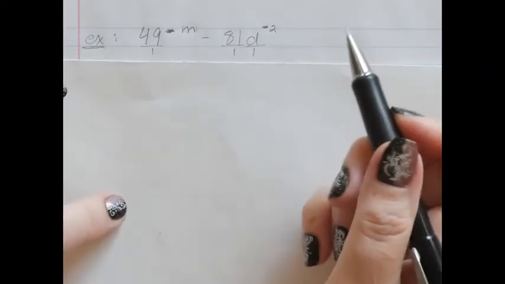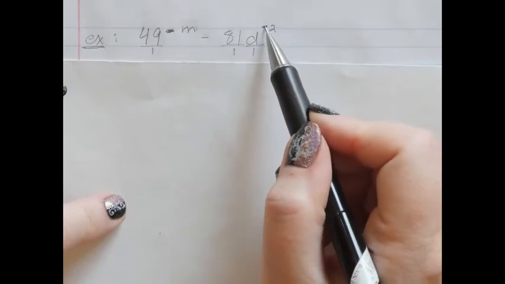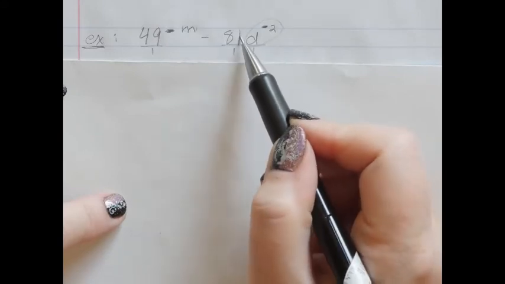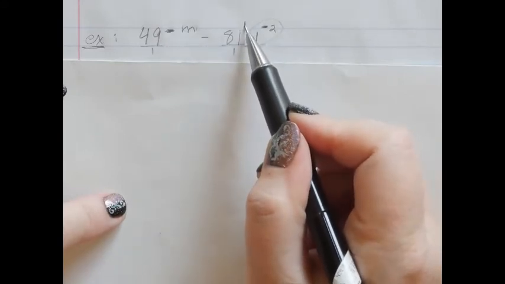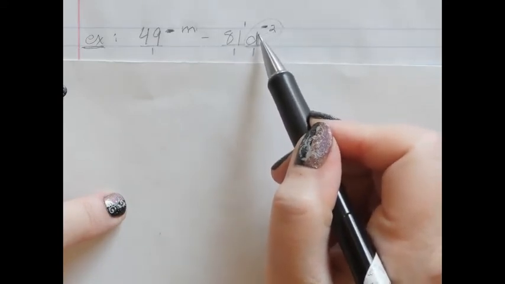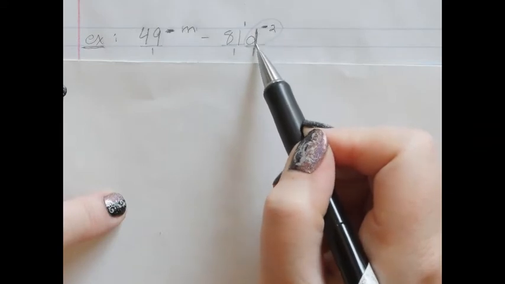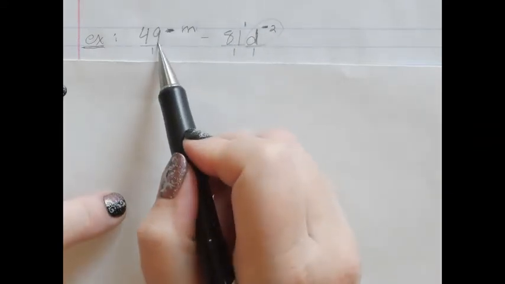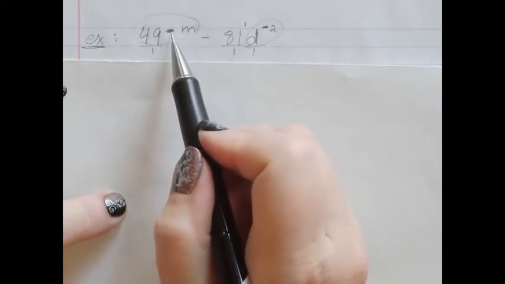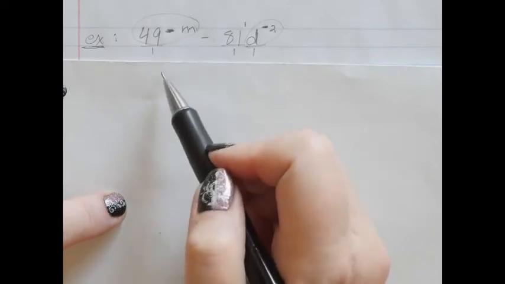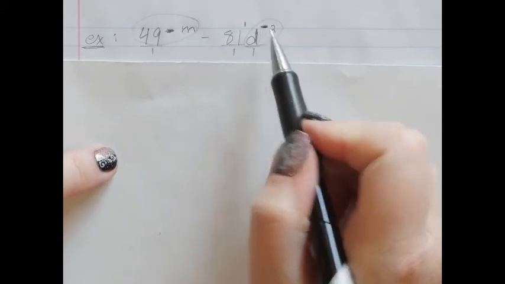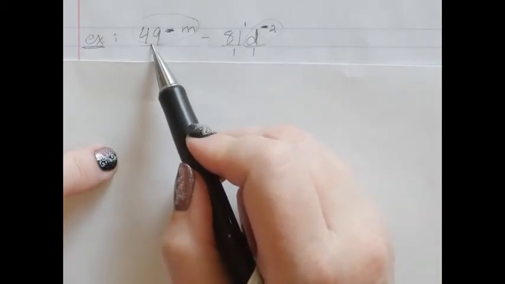To be very clear, let's understand something. This exponent of negative 2 is only attached to the d. It is not attached to the 81. The 81 has its own power of 1 here. So this negative 2 only gets attached to the thing directly in front of it, in this case just the d. The 49 has the negative m, so this 49 is going to have to deal with this exponent. When it comes to negative exponents, the only ones that are negative is the d and the 49.